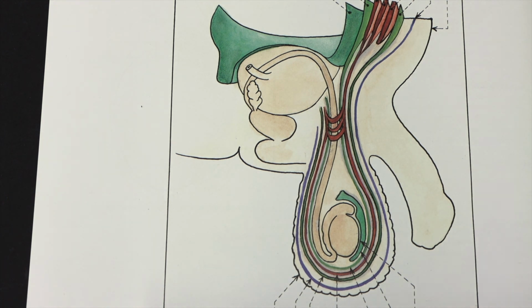Tunica dartos is composed of smooth muscle, which is called musculus dartos or dartos muscle, and it's the subcutaneous connective tissue. Musculus dartos has an important role in the regulation of the temperature of the scrotum, which I'm going to discuss now.